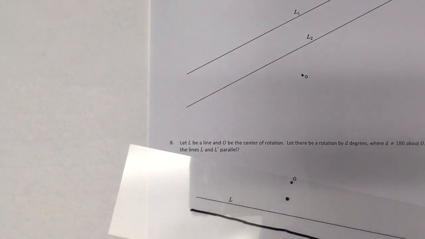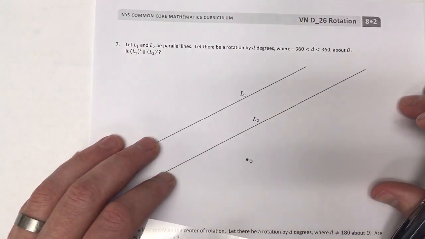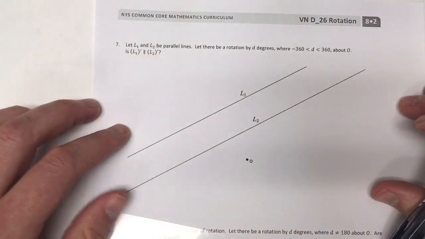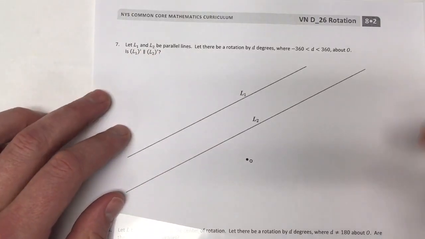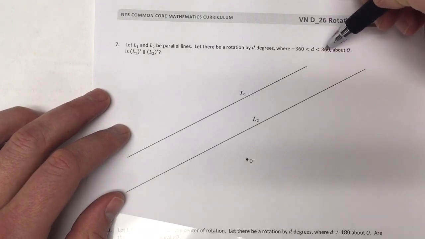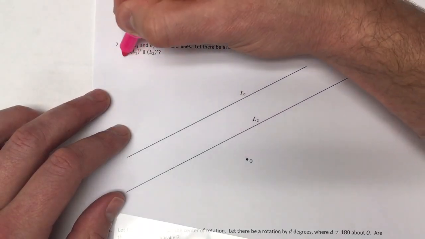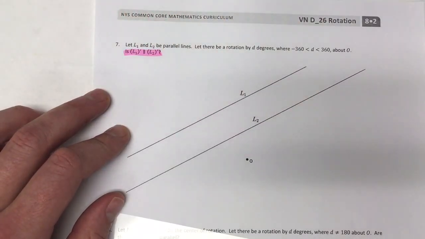The last example I have to build your sort of intuition surrounding rotation is this. It says, let line 1 and line 2 be parallel lines. Let the rotation be d degrees, where d is between negative 360 and 360. So basically it's telling us that it doesn't matter which way we rotate. And then the question is, is the image still going to be parallel?